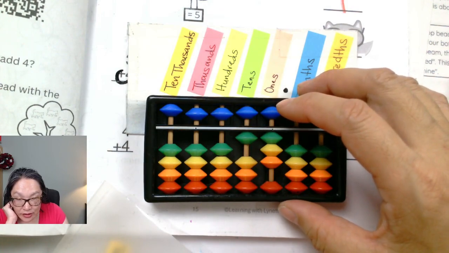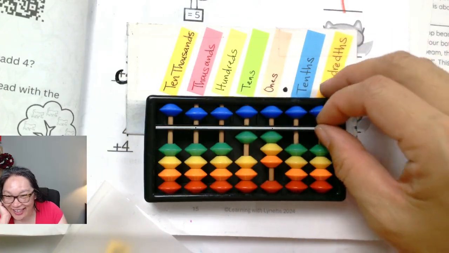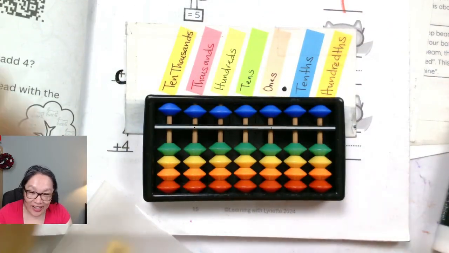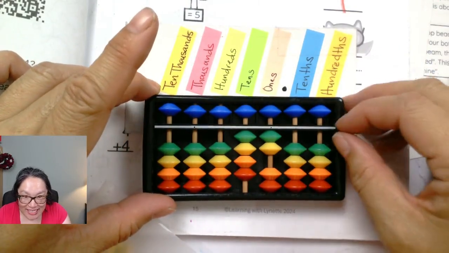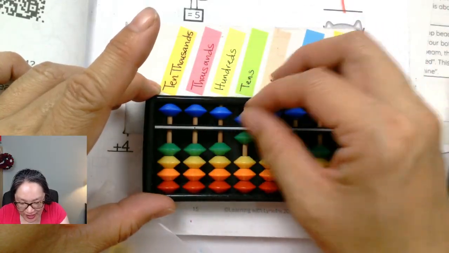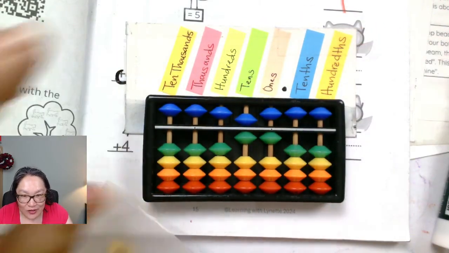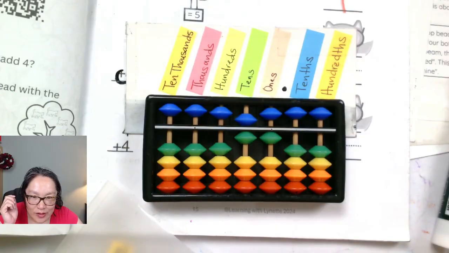61, and I just learned this yesterday. Okay, so we have 42. 42 looks like that on the abacus. 61 looks like this on the abacus. That's what 61 looks like. The other one was what? 31? Was it 31? 35.